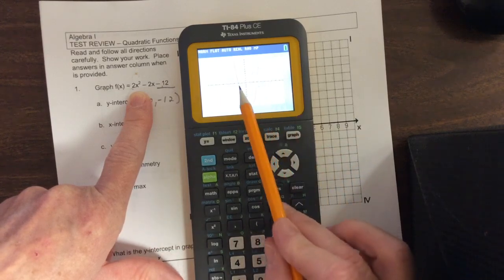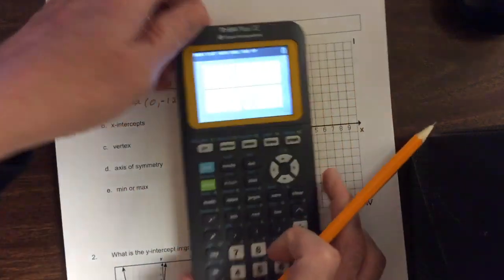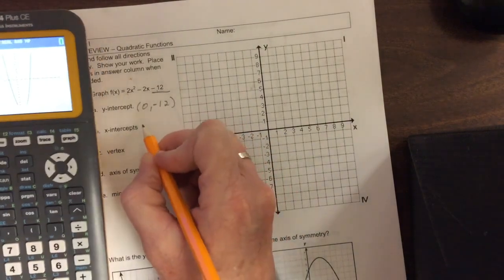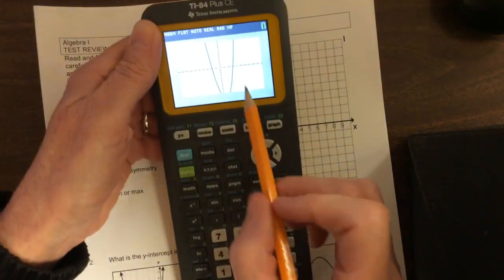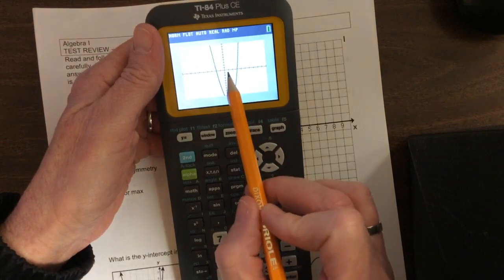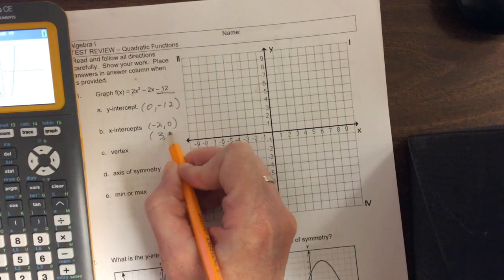And there's our parabola. And I can see clearly that this is going through when x is negative 2, y is 0. So here's my intercept. When x is negative 2, y is 0. And on this side, we can see 1, 2, 3. When x is 3, y is 0.